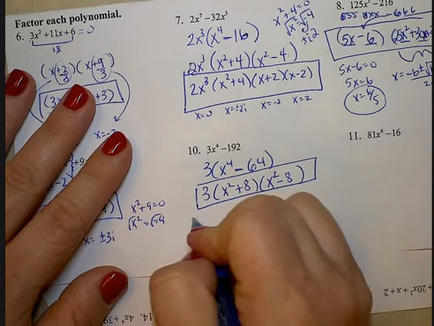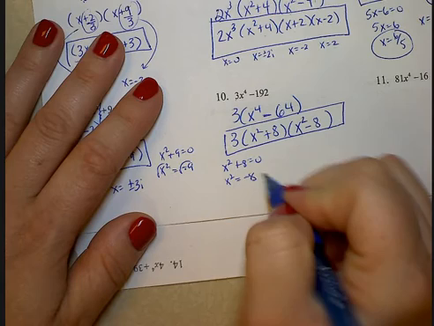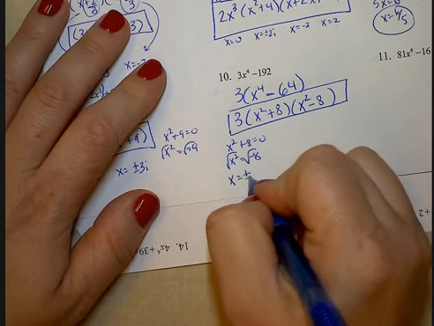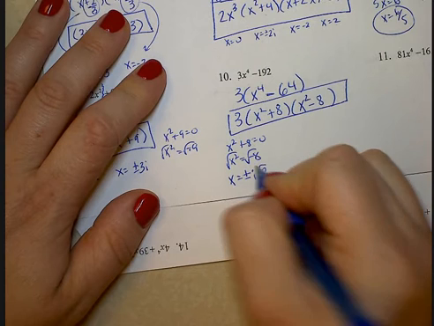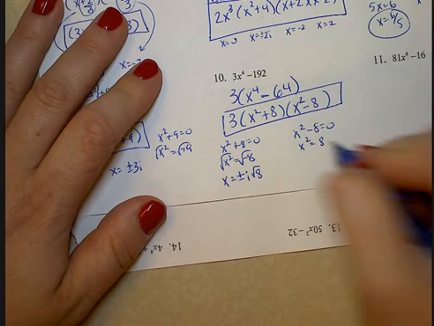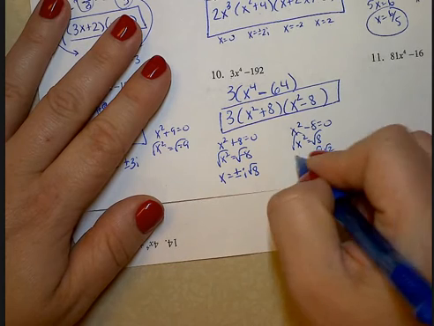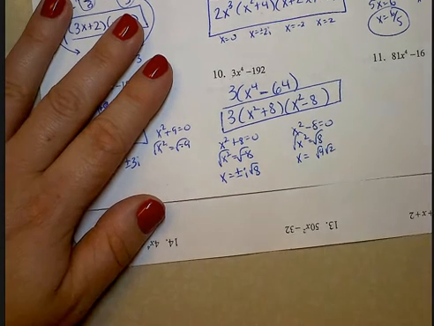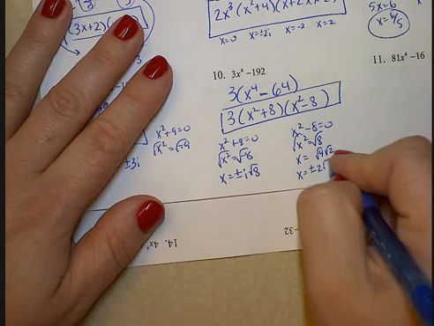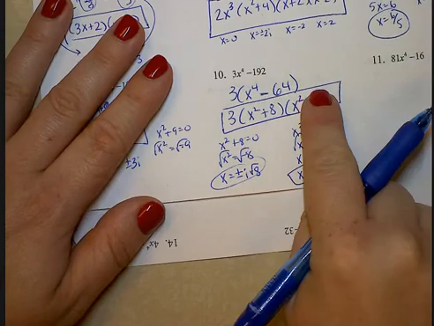So it would look like this, x squared plus 8 equals 0. So x would equal positive and negative i square root of 8. And remember, we can break down 8 into 4 and 2. So 2 answers, square root of 4 is 2, 2 square root of 2. This would be if they said solve. This is the factored form.